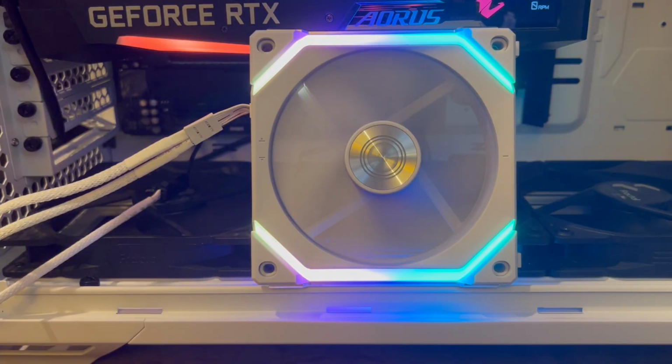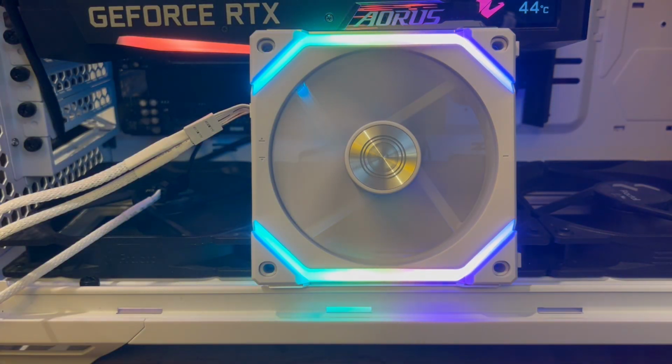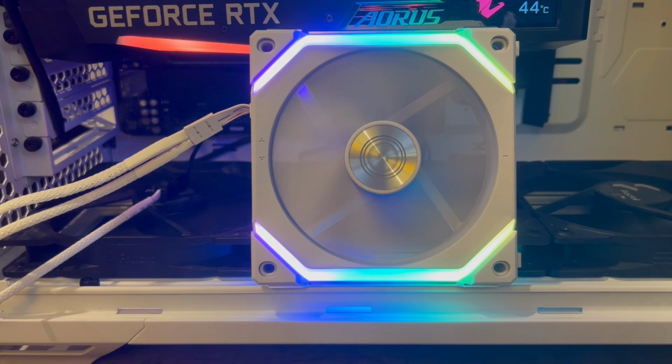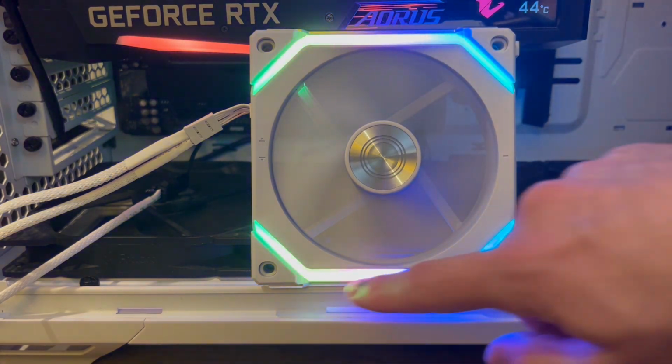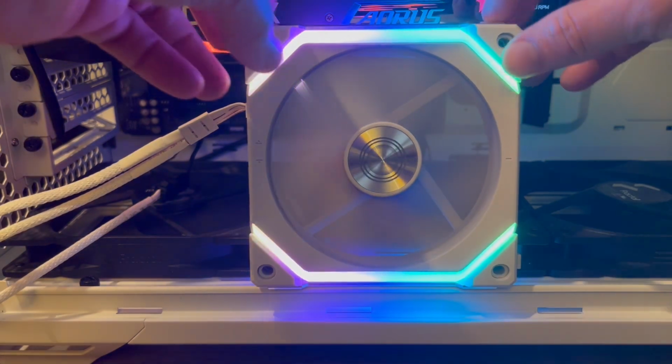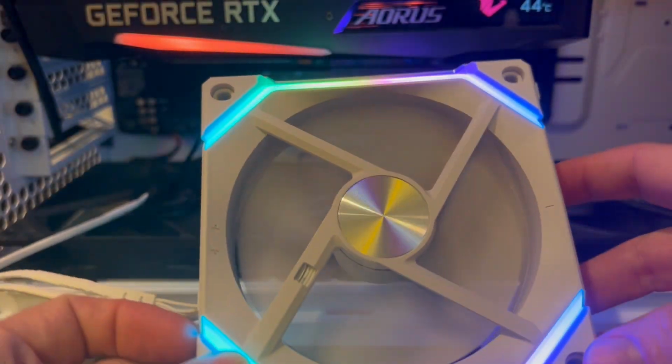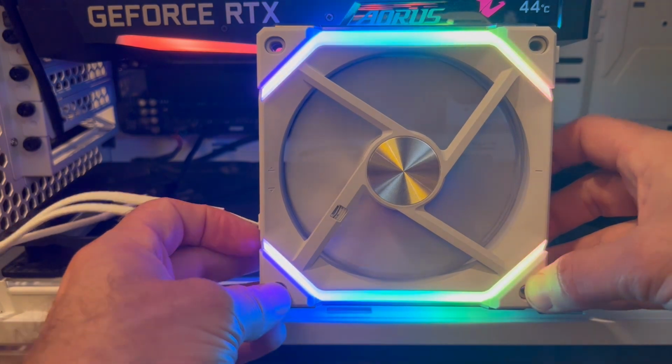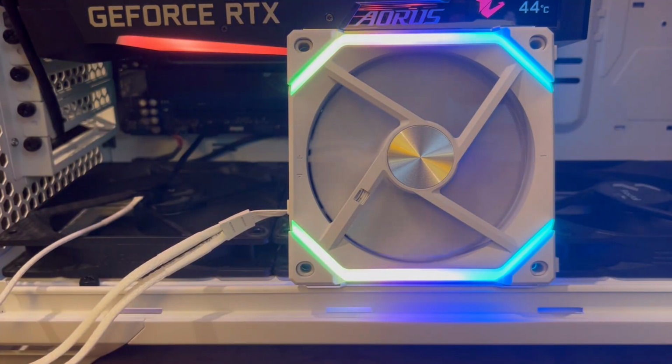We're going to take a quick look at the RGB on the UniFan SL120 version 2. So it's got the RGB, I'm going to call it sort of more like a ring around the outside of it. And the RGB lighting is on both sides, which is very good. I'm actually very happy about that.